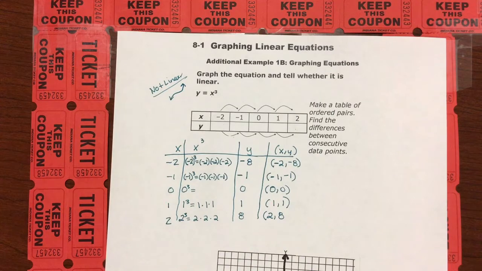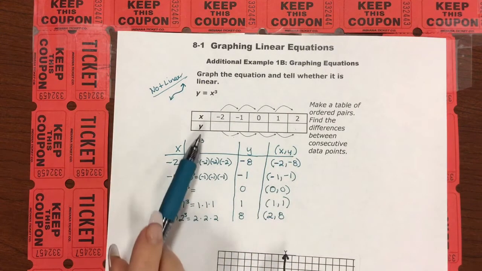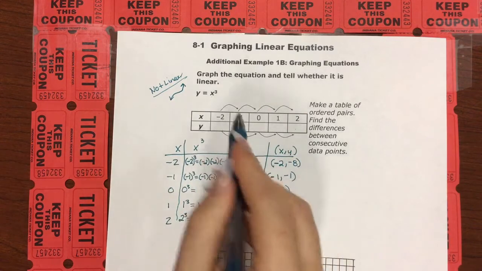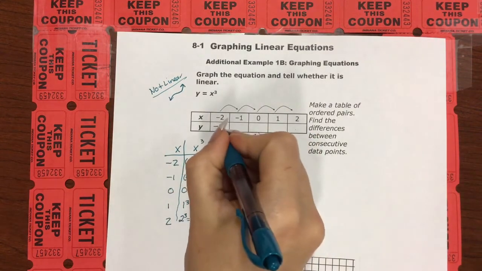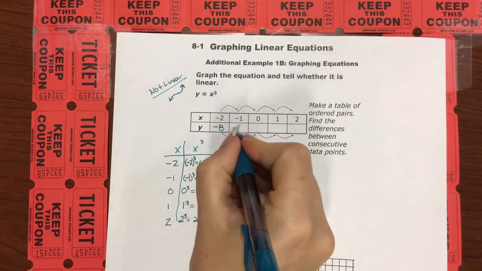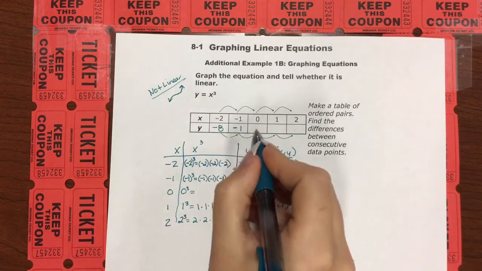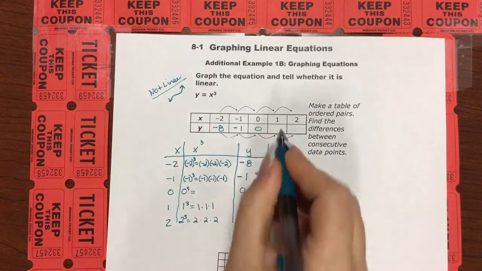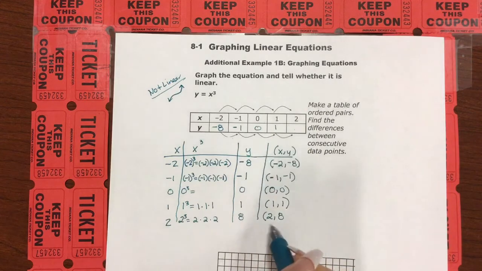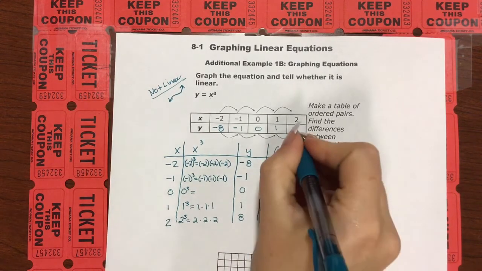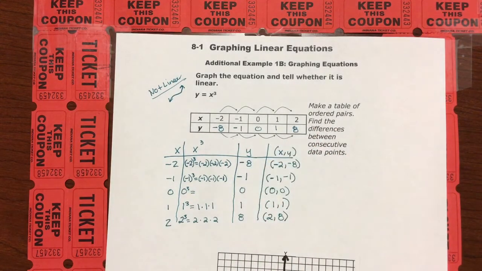Now since we have all of our ordered pairs, we can go ahead and transpose that information back up into this horizontal table. So -2 is -8, -1 is -1, 0 is 0, and 1 is 1. And when x is 2, y is 8.